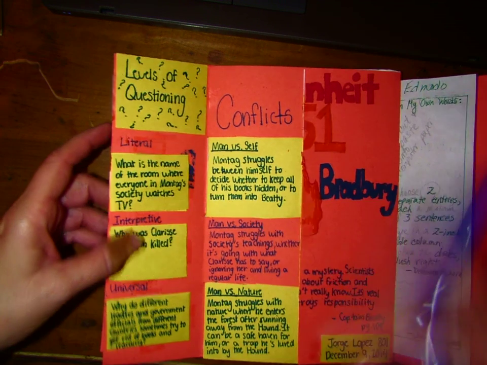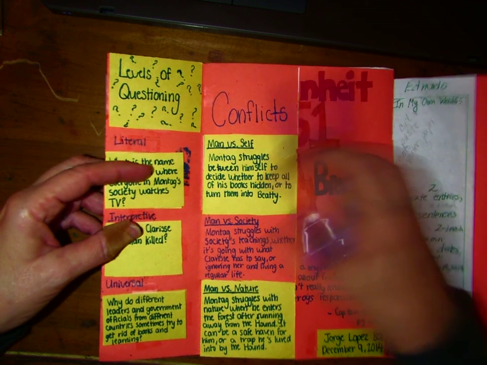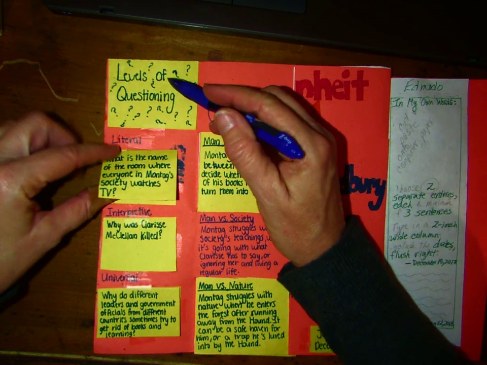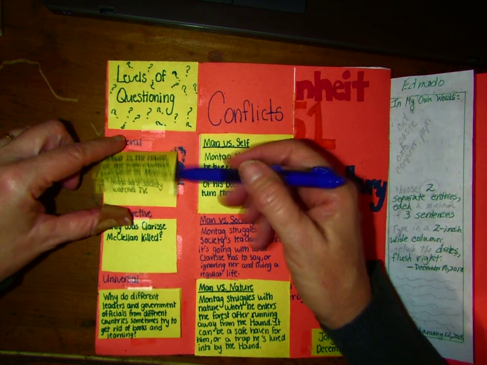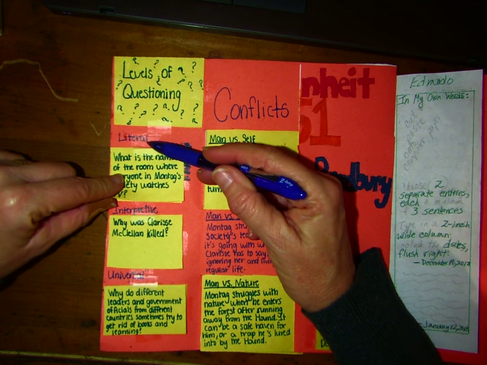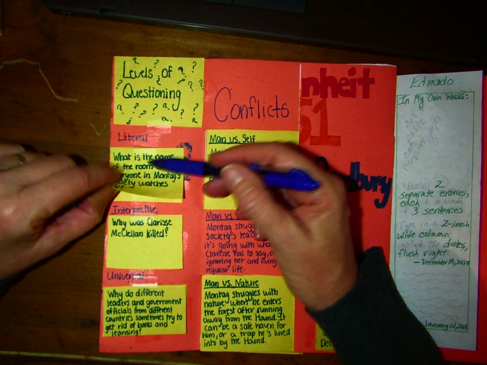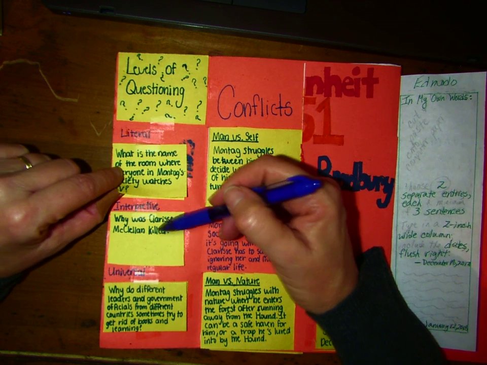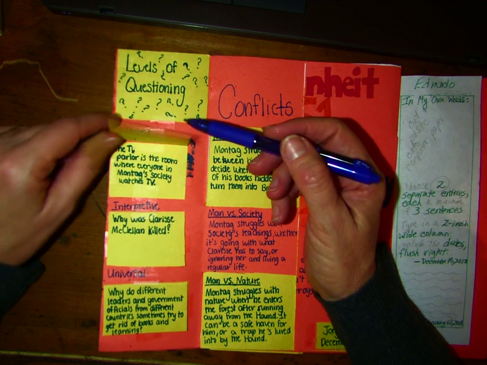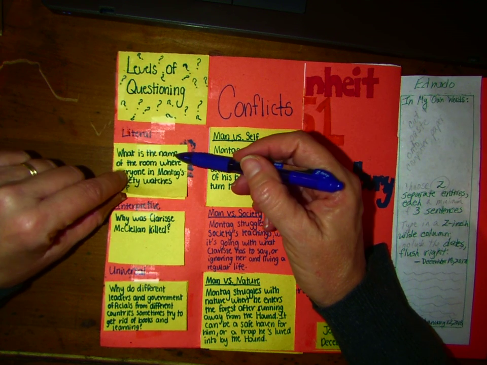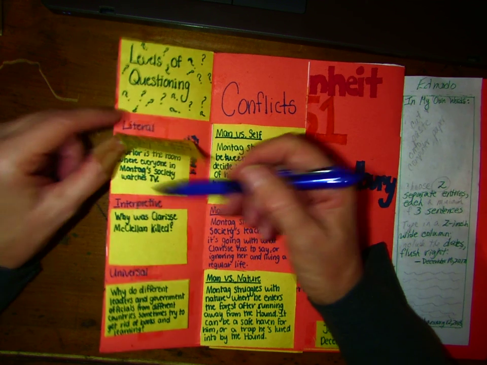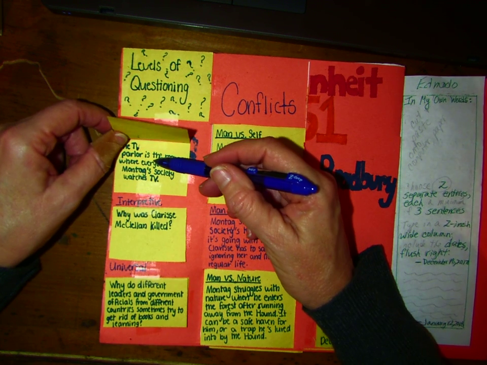You'll use the extra strip that you had when you cut the woven strips. You had extra construction paper, and you're going to use that for this column here, levels of questioning. I need you to make a flap here. You'll label it literal, write the question, of course in present tense. Each one needs to be in present tense. You'll see some mistakes in some of these. Needs to be in present tense because it's fiction, and we always refer to fiction in present tense. The question ends with a question mark, and then you will answer in a complete sentence.